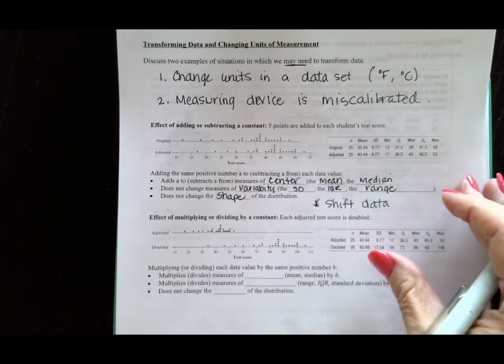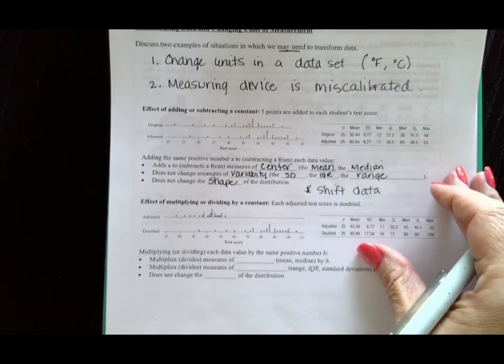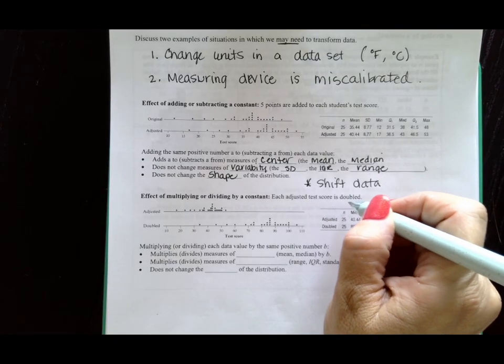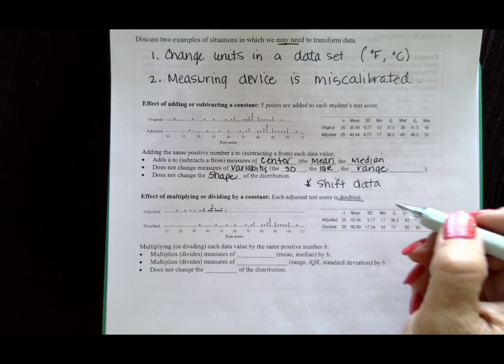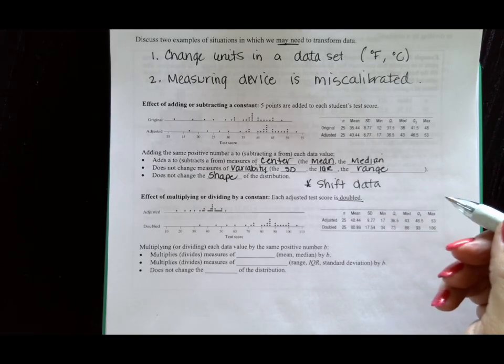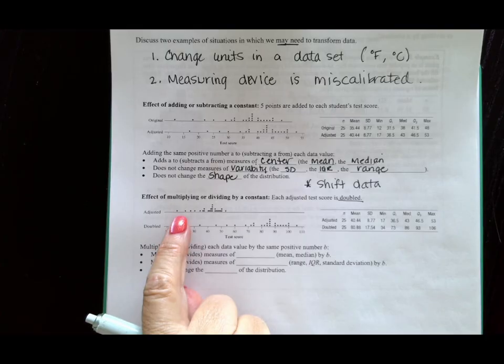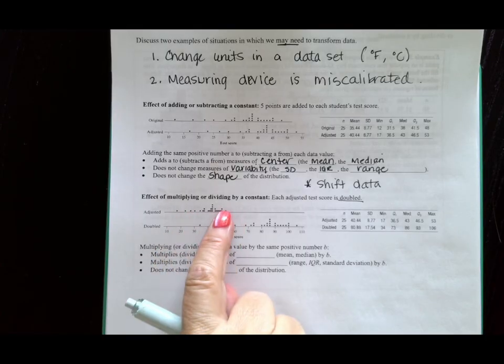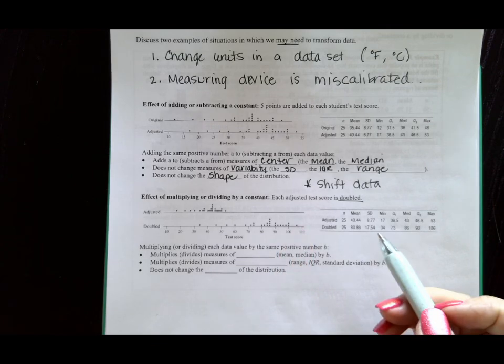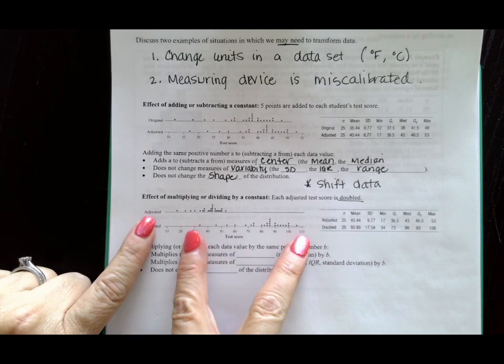That's all that happens. So now let's say that the test was really a bust, and I'm going to double all your test scores. So you got a 40. If you got a 40 on it, then I'm going to double it, and it's now an 80. So if we look at what happened here, here's my initial number. Here's my doubled number. Look what happens to my data.